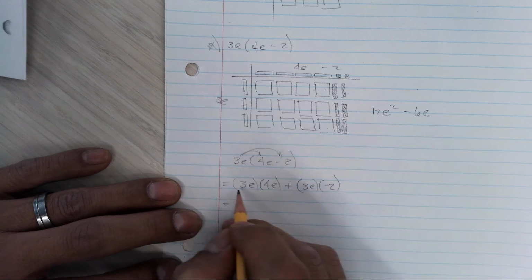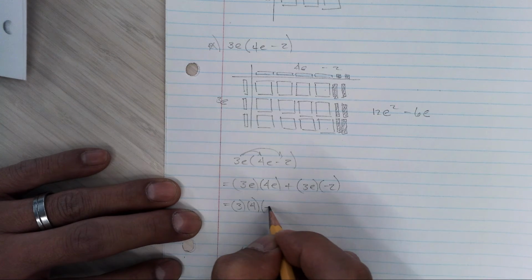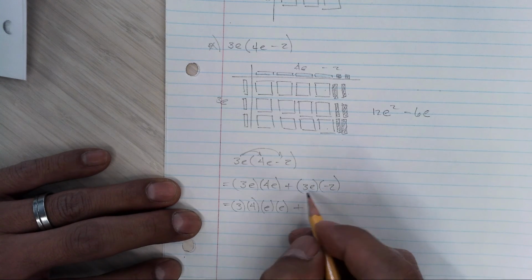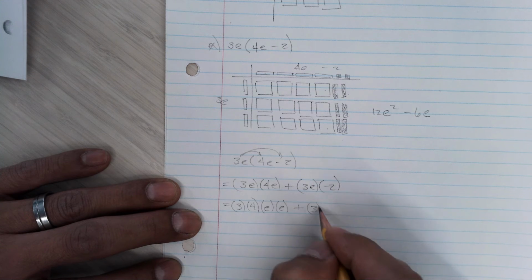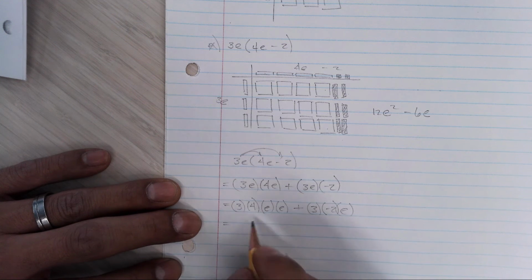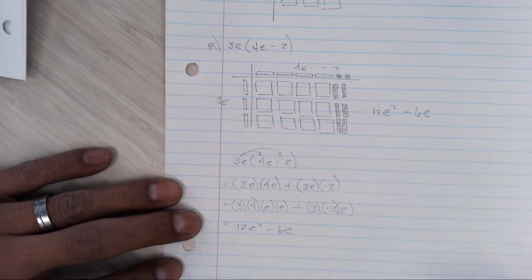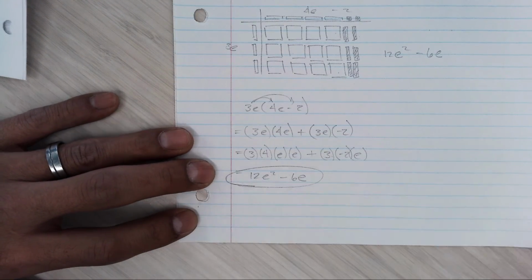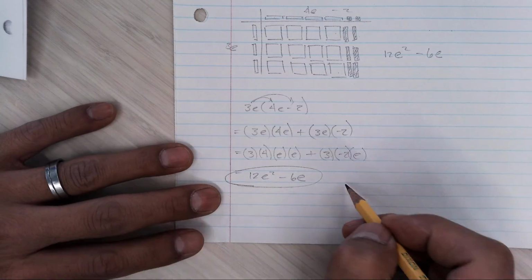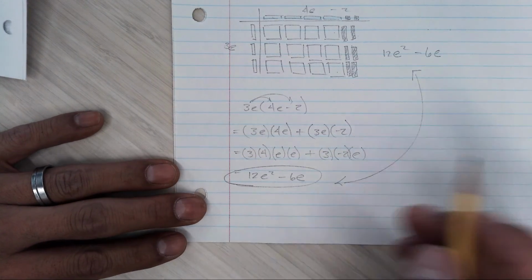We're going to multiply the coefficients first. 3 times 4 and e times e plus 3 times negative 2 times e. Well, this becomes 12e squared, and 3 times negative 2 is negative 6, so I'm just going to write in minus 6 here with an e attached to it. Okay, so there is our answer. And it does match the polynomial that we had up here. Does it not? Very good.